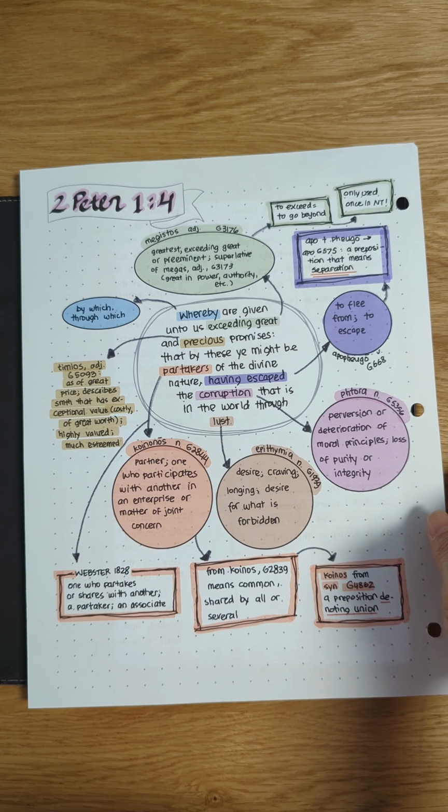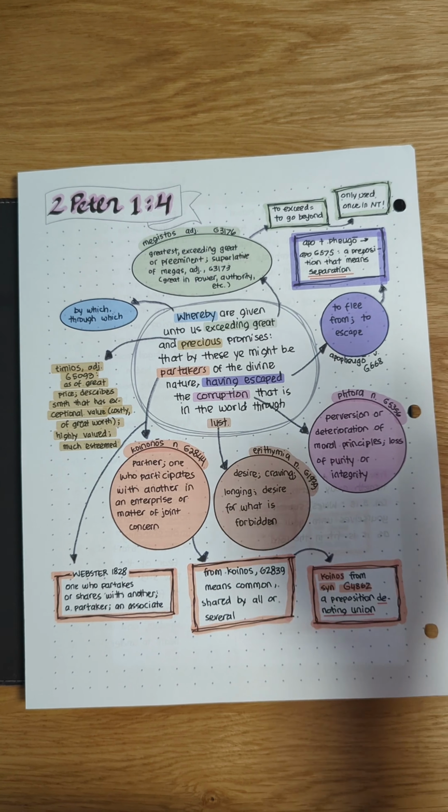So I just wanted to share that with you guys, just in case you're interested in digital mapping.